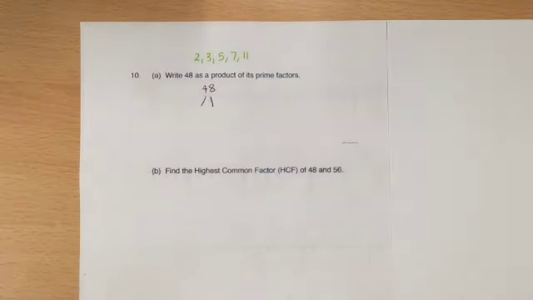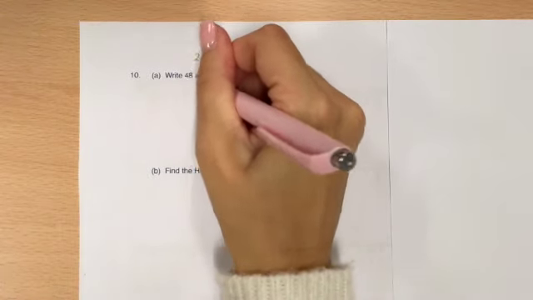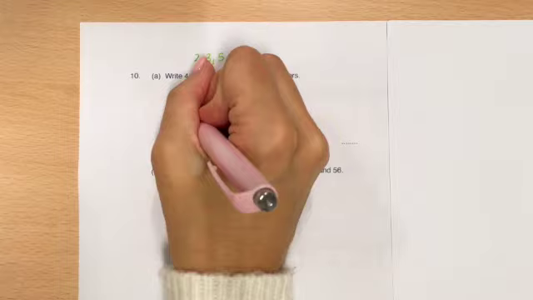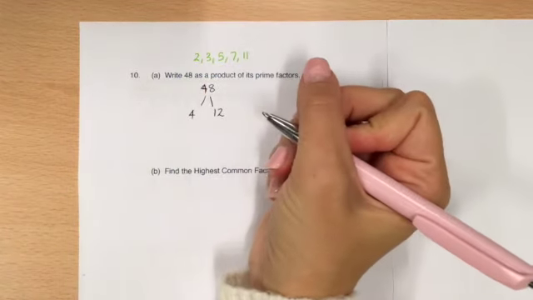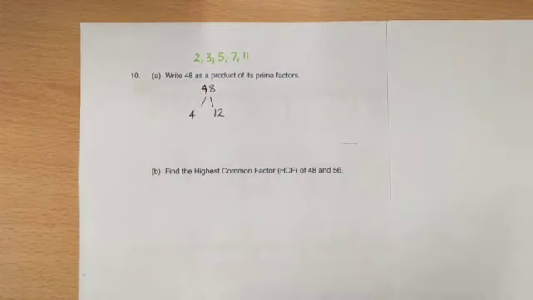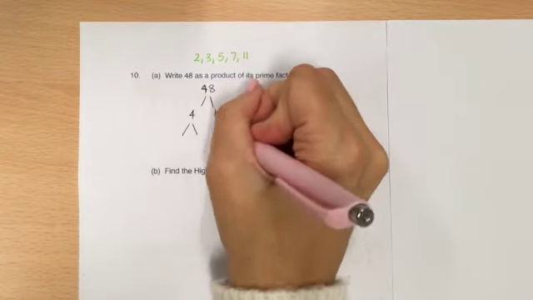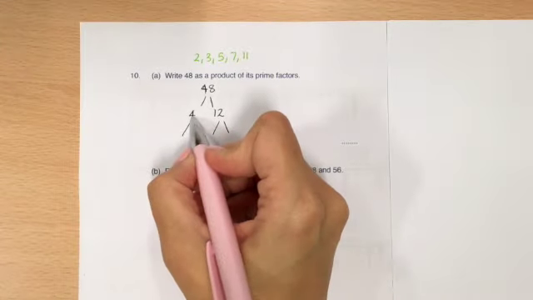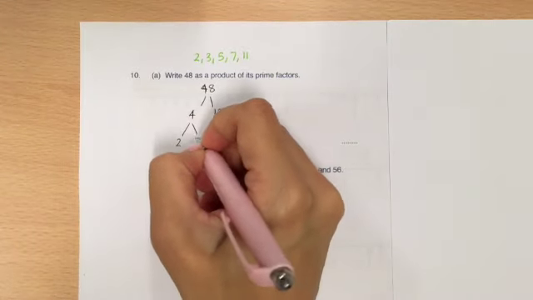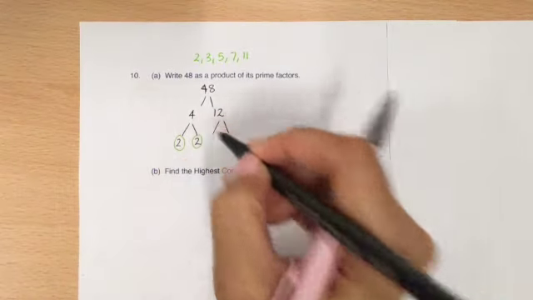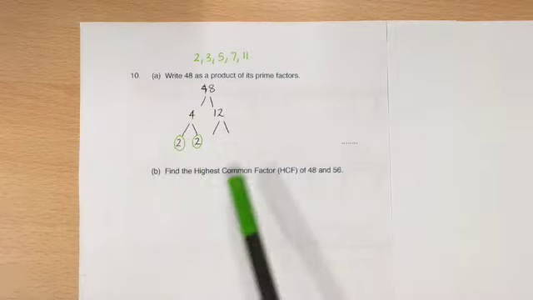And what I say to any pupil when they're doing this is, you just need to think of 2 numbers that multiply together to make 48, regardless of whether it's prime or not. Okay, so I'm going to go with 4 and 12. Neither of those are prime, they're not in my prime number list. So I would draw 2 branches off each one now. How can I make 4? Well, 2 times 2. That 2 is a prime number, so I'm going to put a little circle on that to know that that branch now doesn't need to go any further.